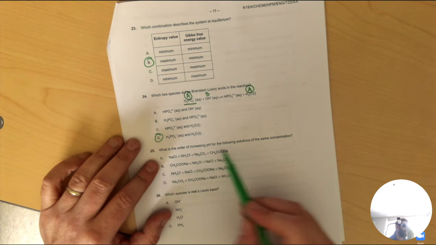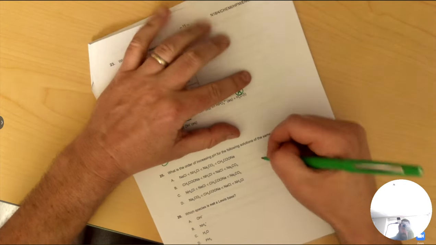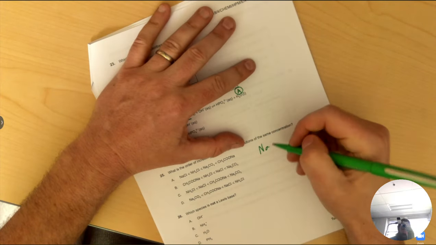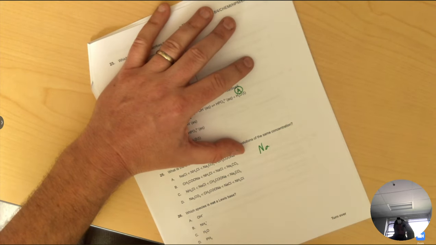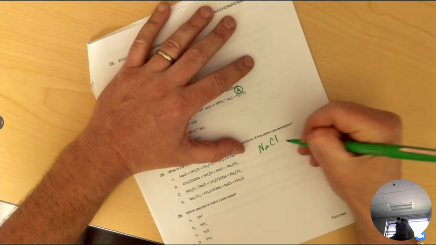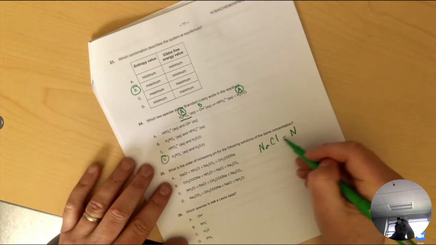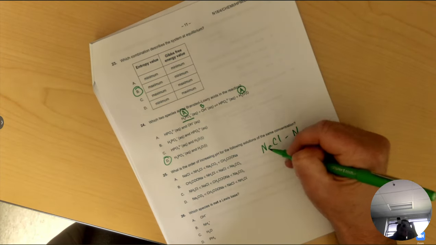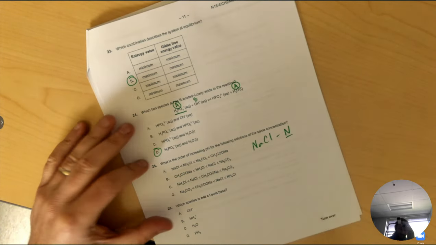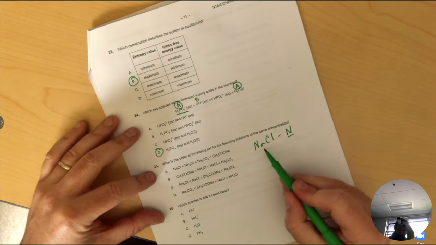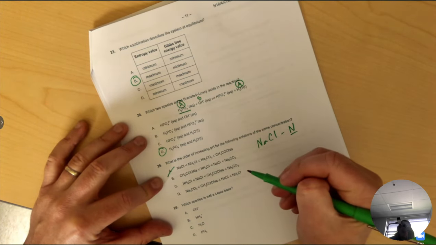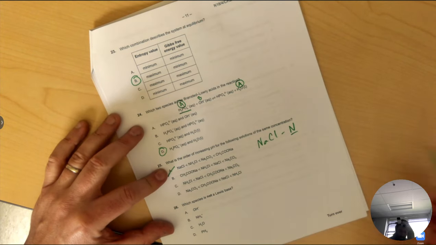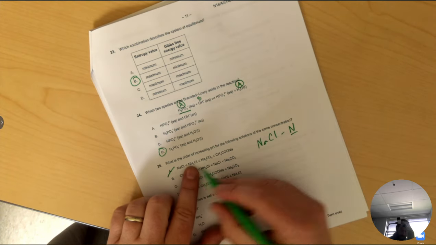All right, what is the order of increasing pH? So increasing pH means low to high. So it goes from most acidic to neutral to most basic. So let's just go ahead and define each of these things. Sodium chloride, cation from strong base, anion from strong acid. So we got a neutral salt. So automatically I know that sodium chloride has to go in the middle. So at least choice A is out for now.